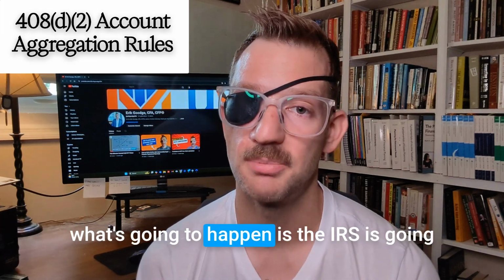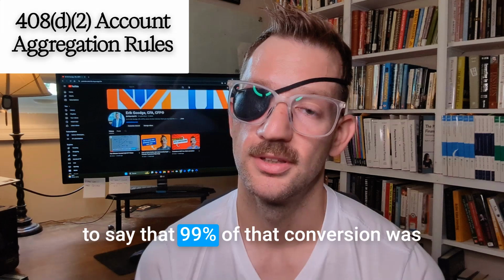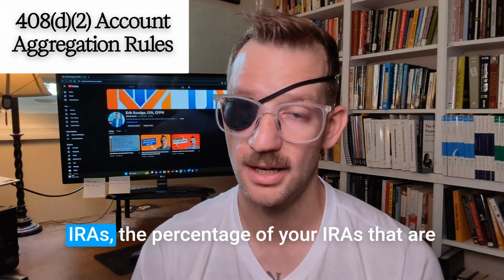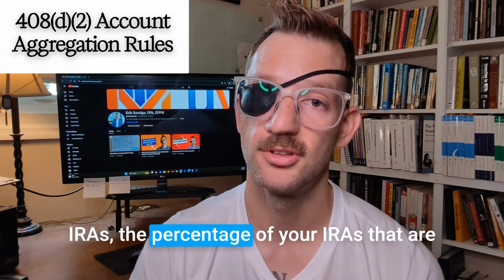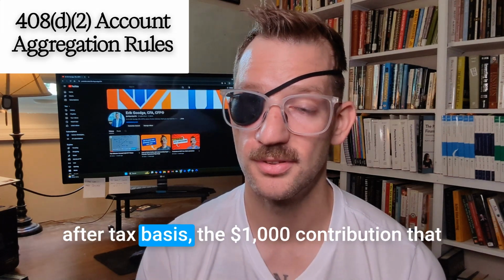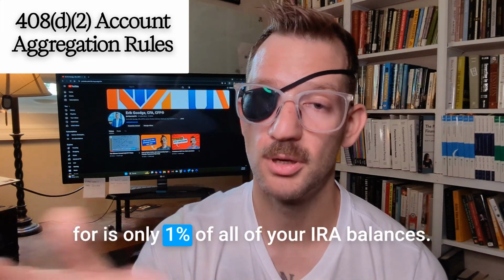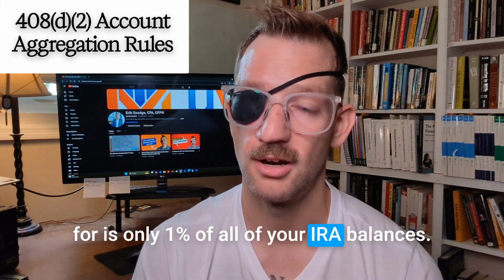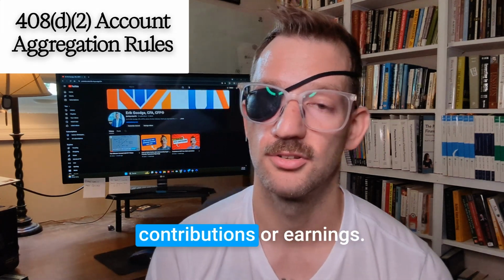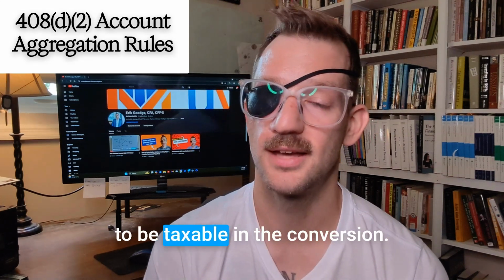Well, what's going to happen is the IRS is going to say that 99% of that conversion was taxable, because if you take all of your IRAs, the percentage of your IRAs that are after-tax basis, the $1,000 contribution that you made that you didn't take a deduction for, is only 1% of all of your IRA balances. And then the other 99% is pre-tax contributions or earnings. And so those amounts are going to be taxable in the conversion.